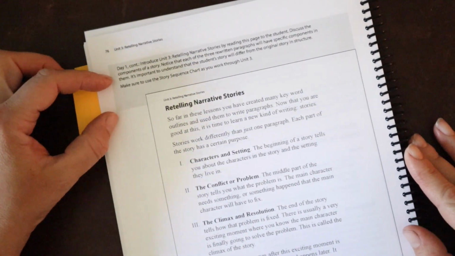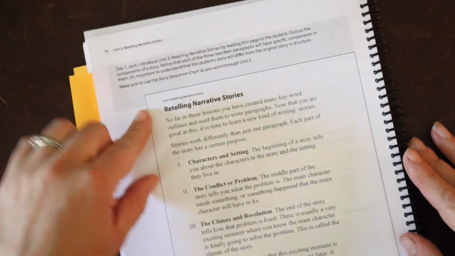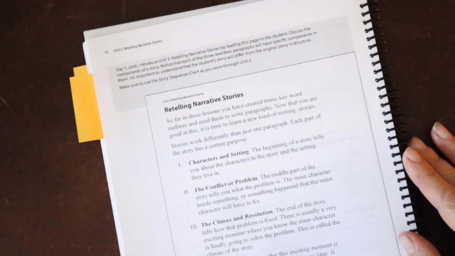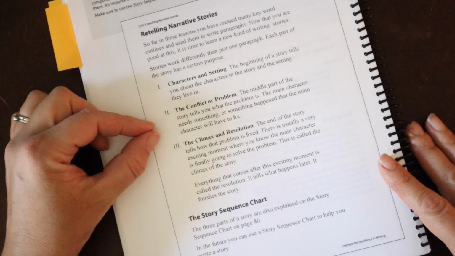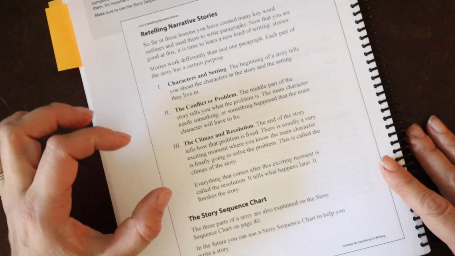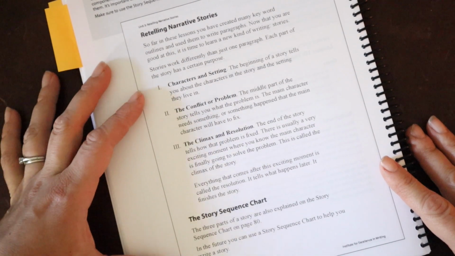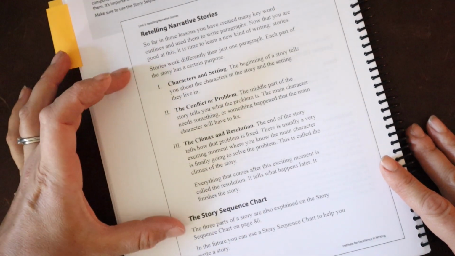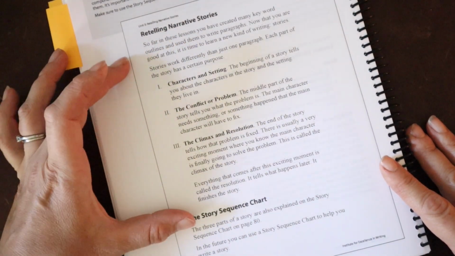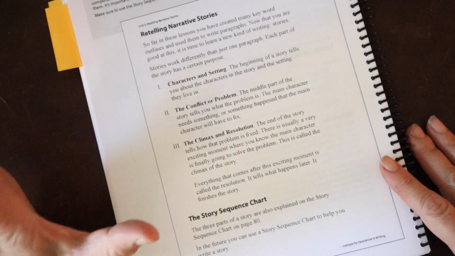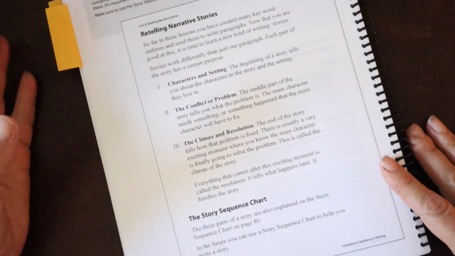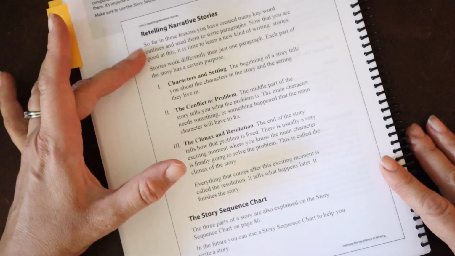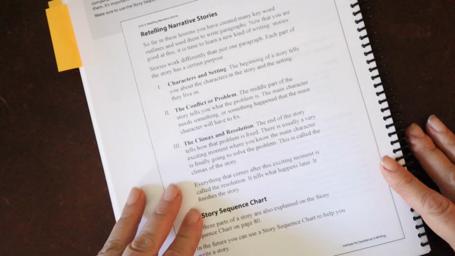And here we are with day 1, continued retelling narrative stories. They talk about how we're going to break down retelling a narrative story by the characters and the setting, the conflict or the problem, and the climax and the resolution. This can be really hard for kids who are naturally good storytellers and can narrate back stories like it's their job. Summarizing that information and getting it down into a way that we can easily share it with somebody else can be a challenge. So I like that we're breaking this down and learning how to do it.